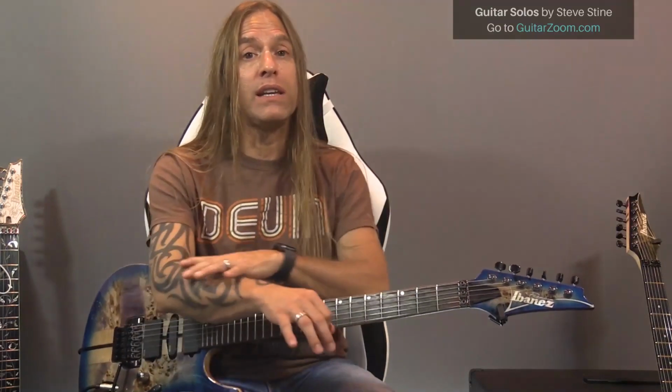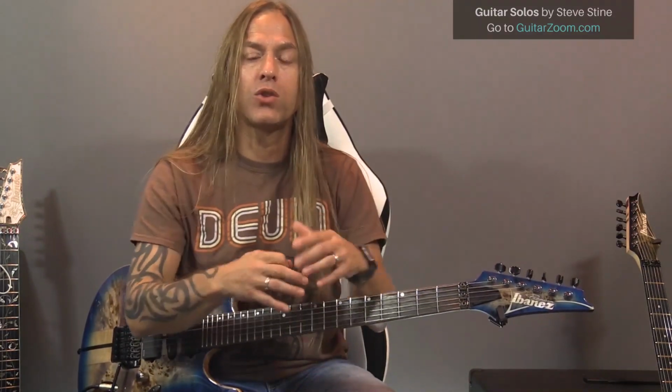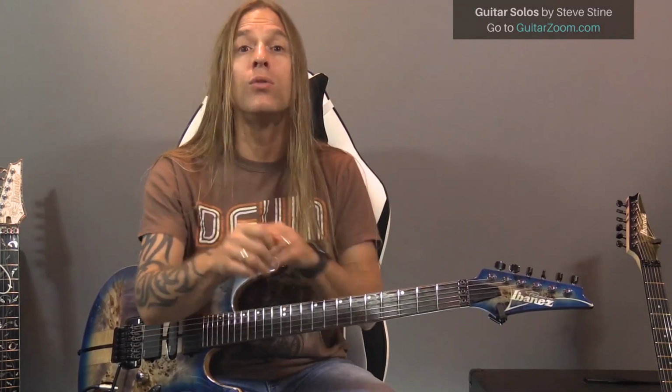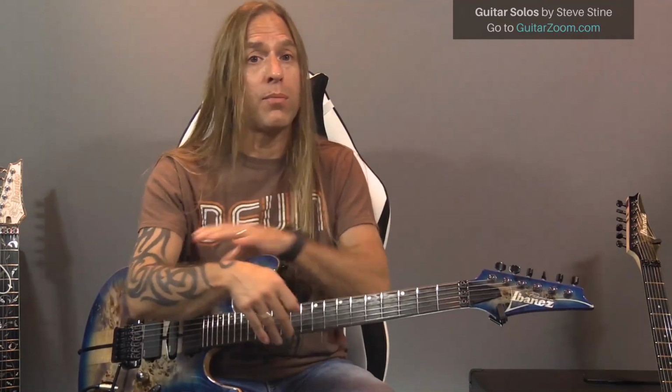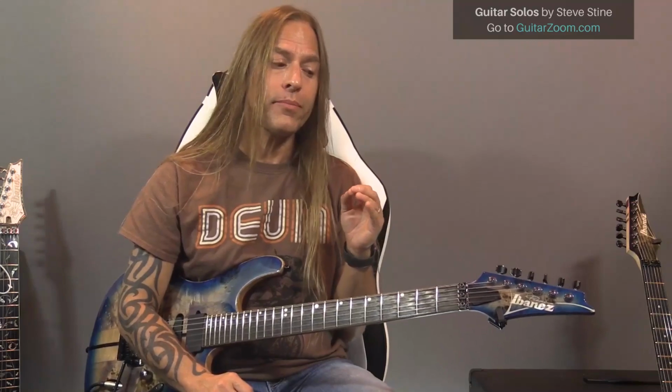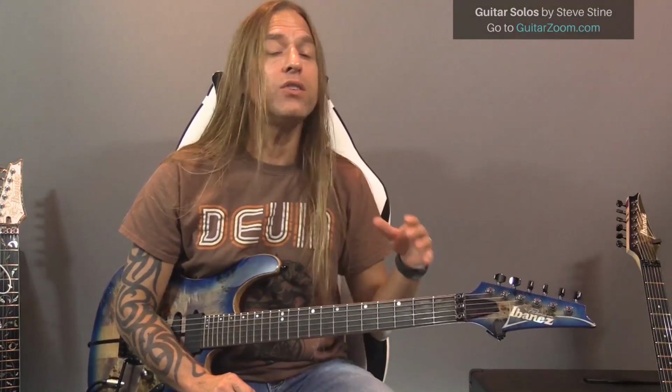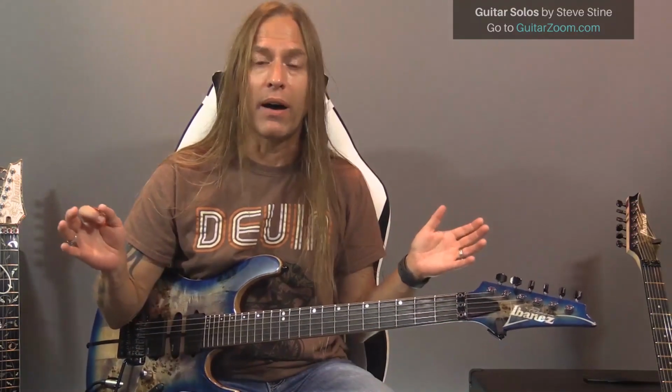Now, if you get about a minute into it and you start really tightening up, well, the more you do it, obviously, the more your muscles are going to react positively to what you're trying to do. You want to make sure that you stretch out, massage, all that kind of stuff. But if you just can't do it, then you need to lower the tempo. Don't worry about it. Don't feel bad because you have to lower the tempo.